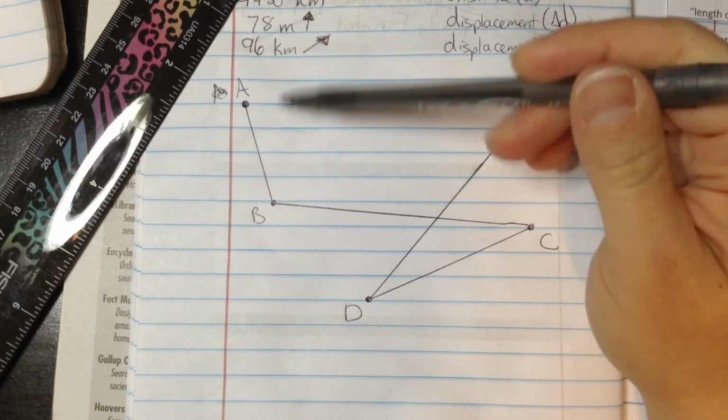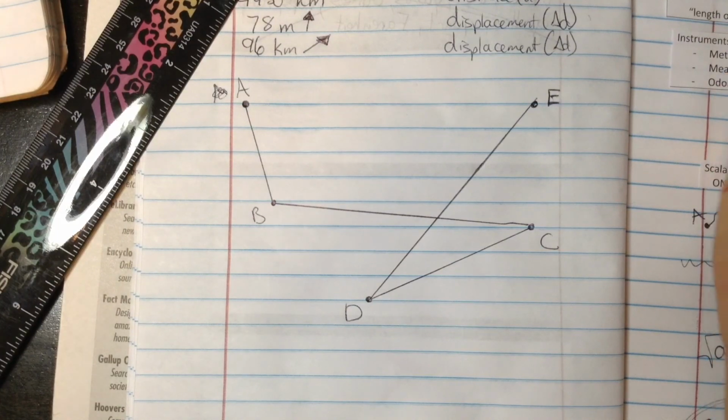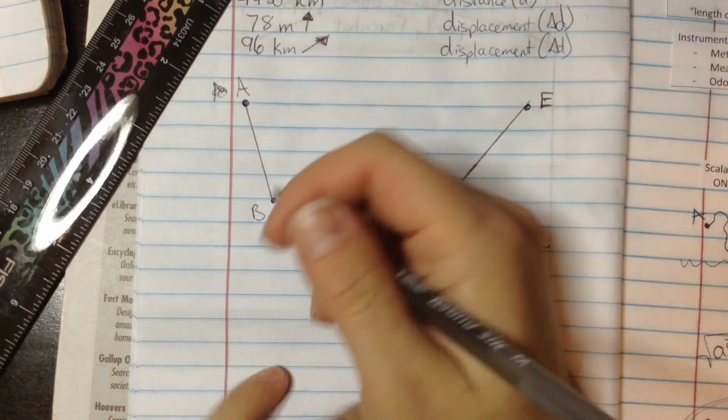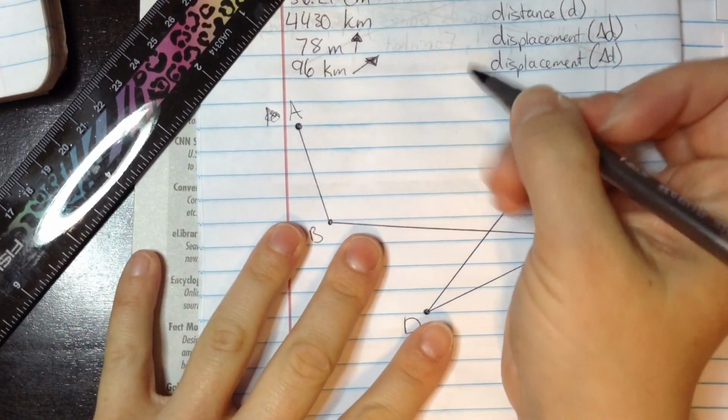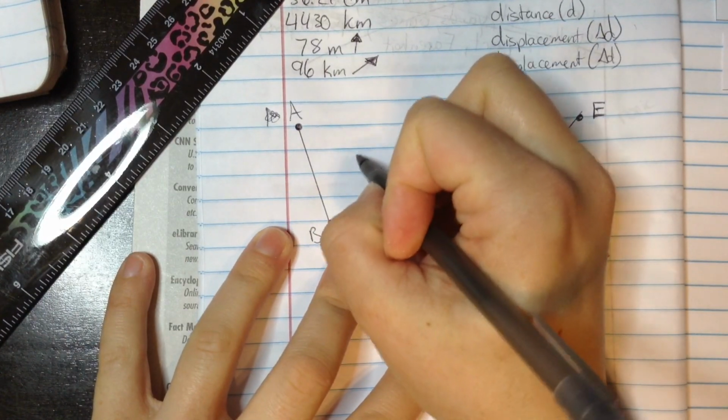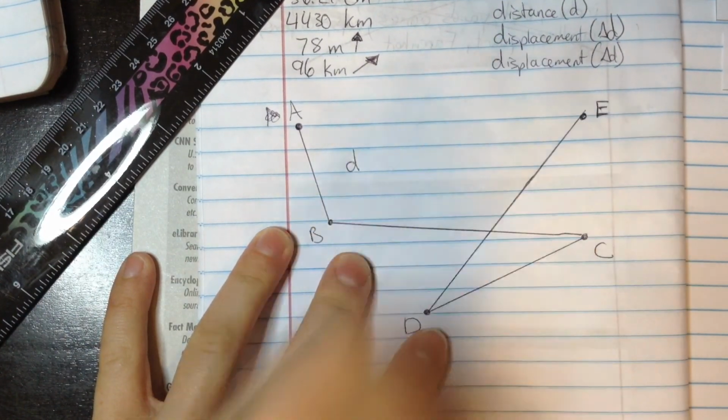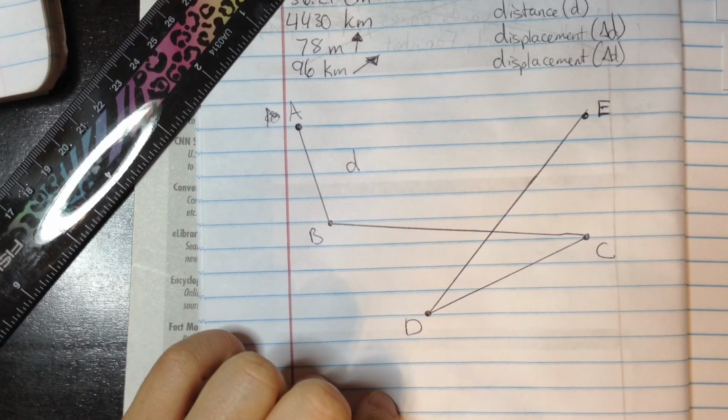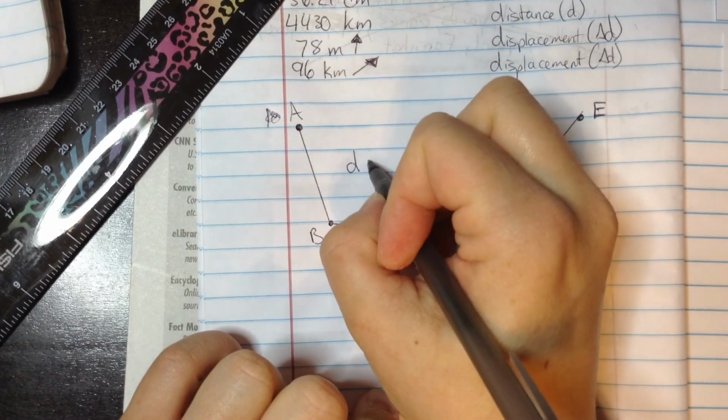Imagine this is the path that's being traveled by an insect. Okay? I want to know what the distance is. Distance from A to B.